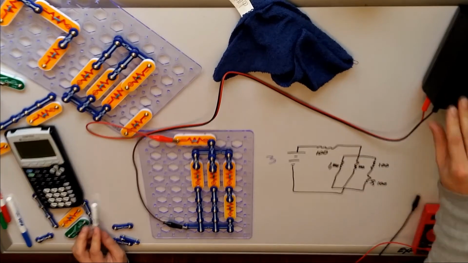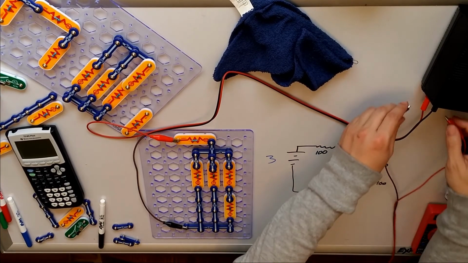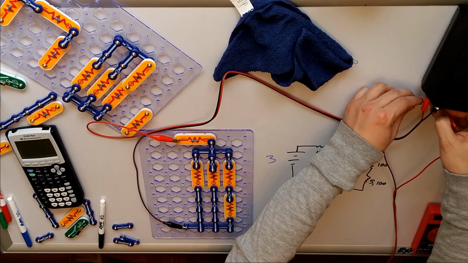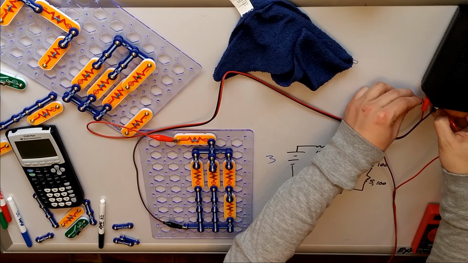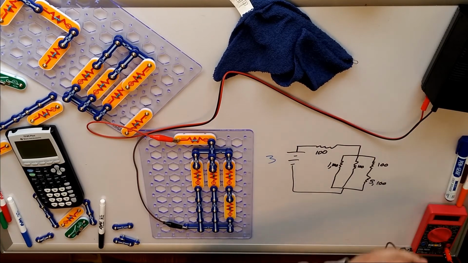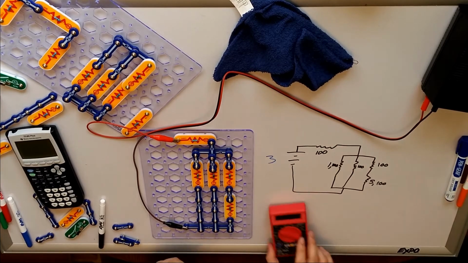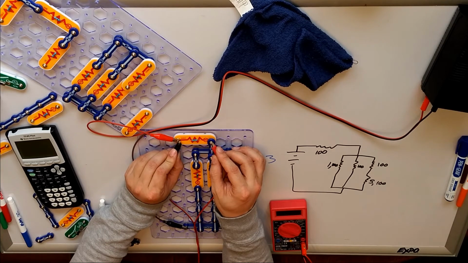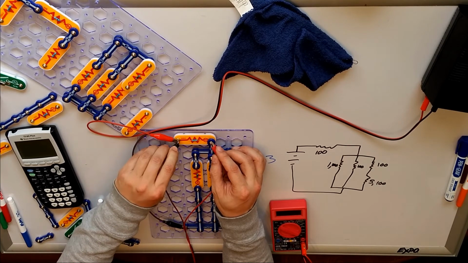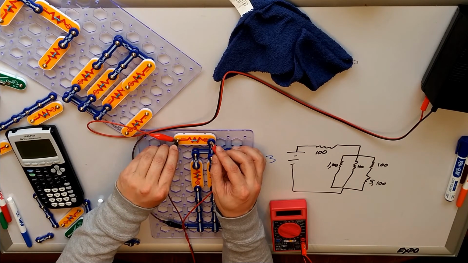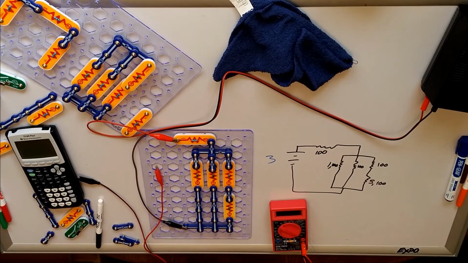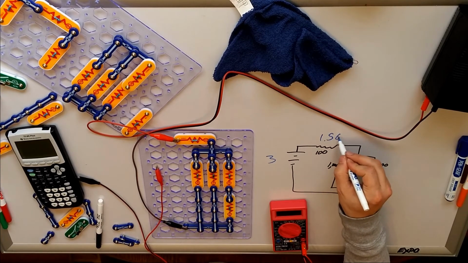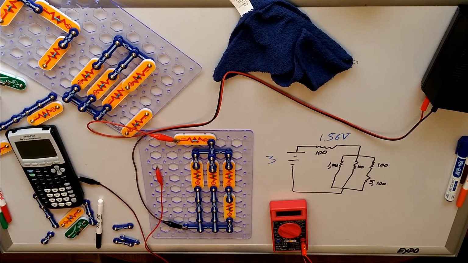All right, let's see what we get. All right, here we go. I'm going to check the total. About 2.97 when I get a good read on it. Okay, here we go. Let's see if I've got this hooked up right. I don't. That's okay. Negative. Let me see. I'm trying to get a clear measurement. 1.56. 1.56 volts. Great.